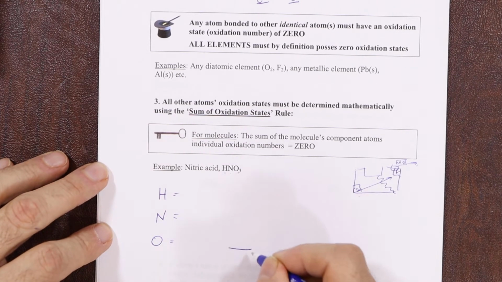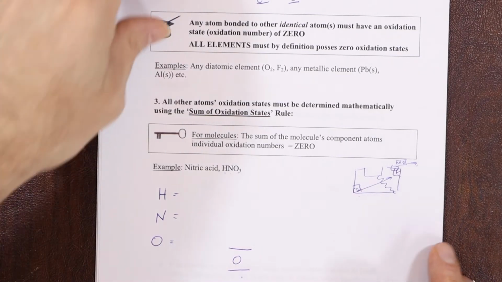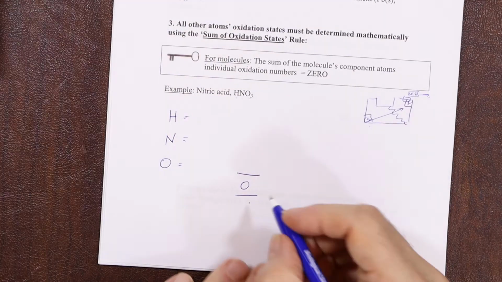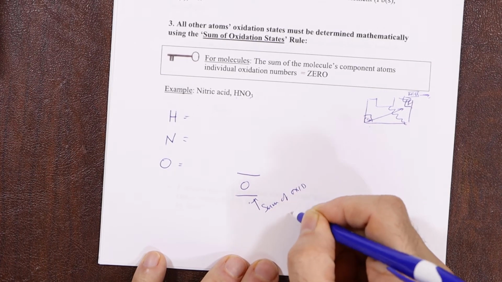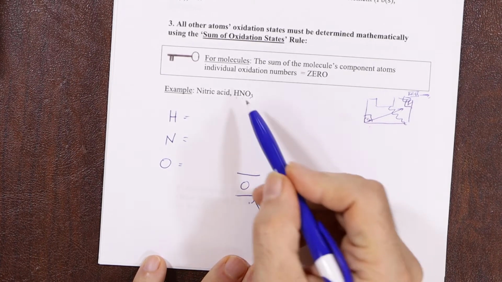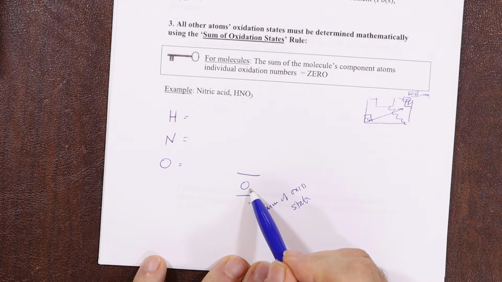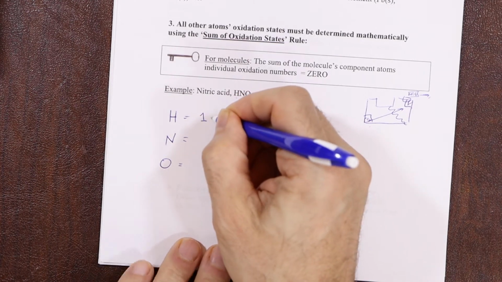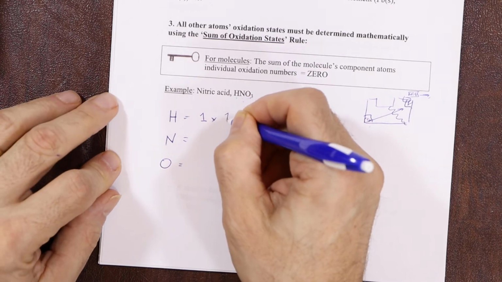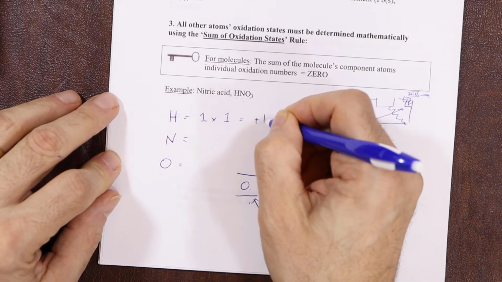So my sum of the oxidation states is 0, because it's a molecule, right? Now hydrogen, there's 1 of them, and it's a +1 oxidation state, so its contribution is +1.